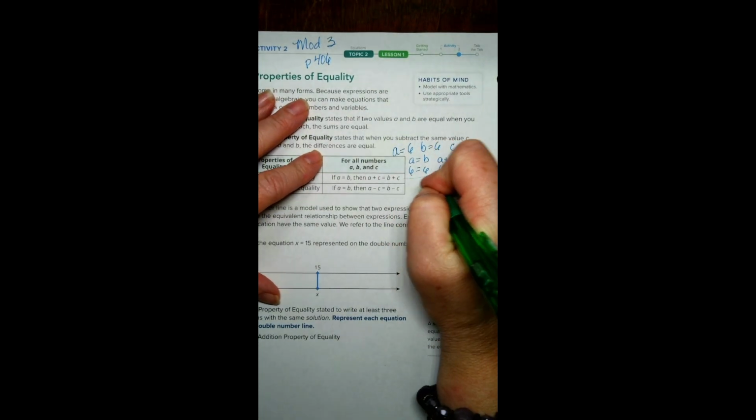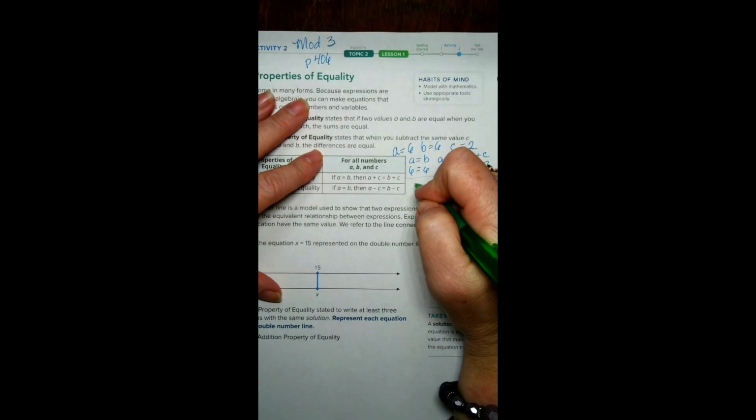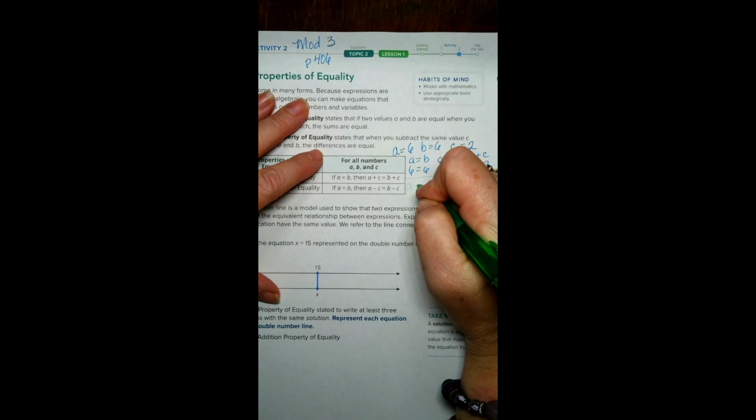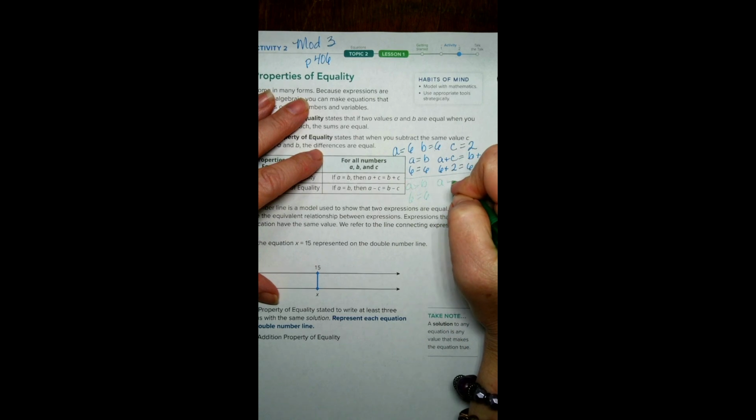Same thing happens with subtraction using the same numbers. We could say, if we have a equals b, 6 equals 6, and then we did a minus c, so it would be 6 minus 2. That'll be equal to b minus c, which is 6 minus 2.